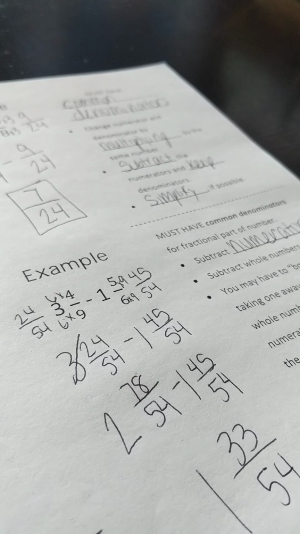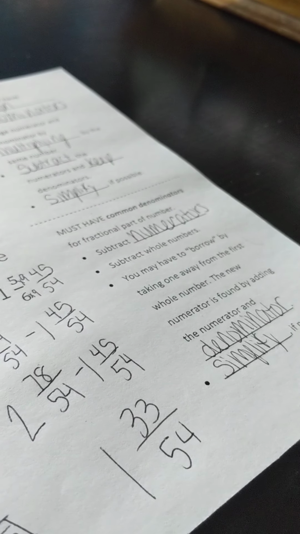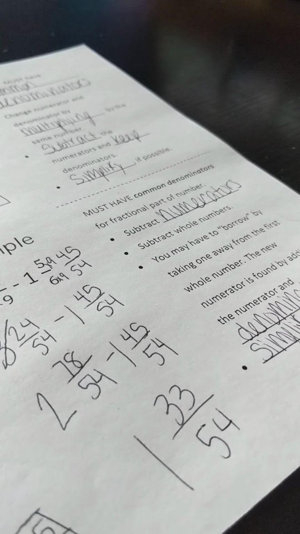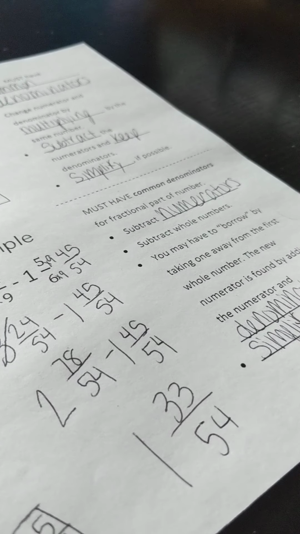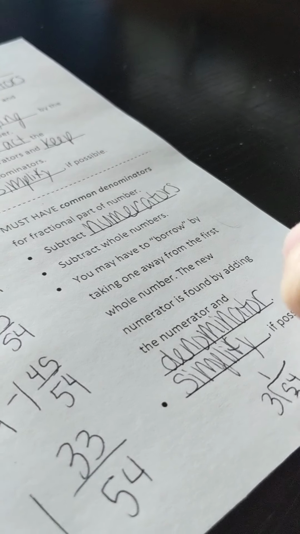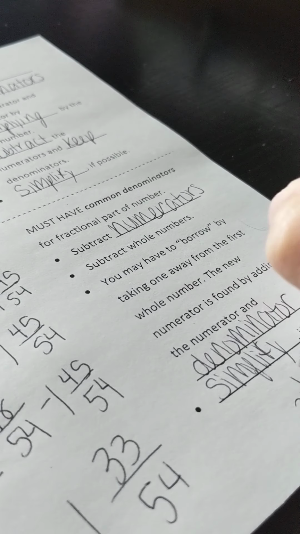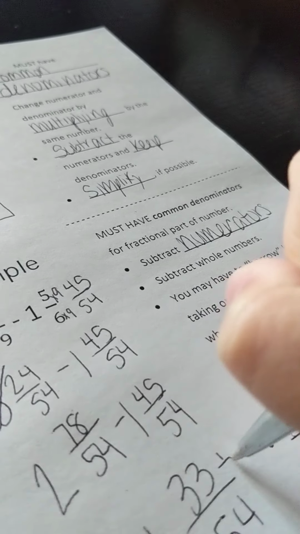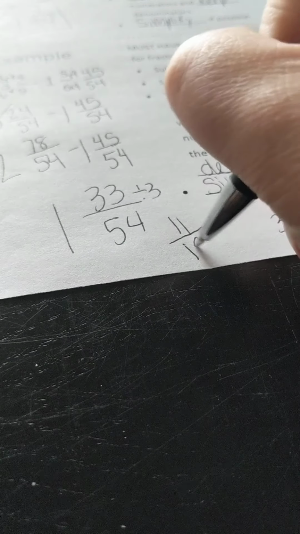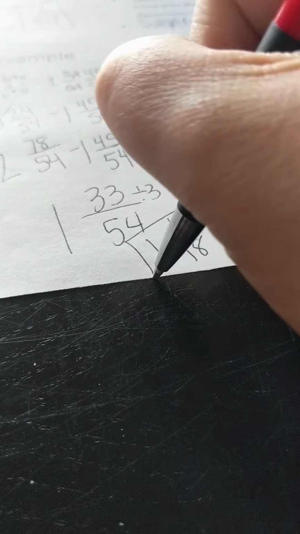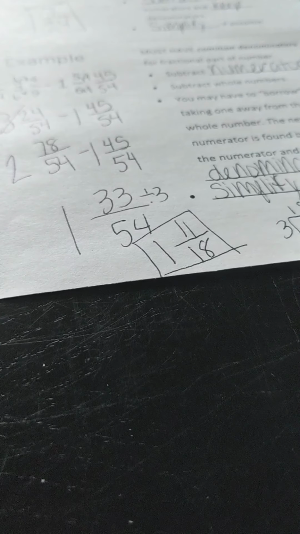Okay, and then last step is to simplify. I believe we can simplify by 3. Let's see if we can do 3 into 54. I believe so. Yes, we can by 3. So 33 divided by 3 is 11. 54 divided by 3 is 18. And so there is our answer, because we cannot simplify that anymore.